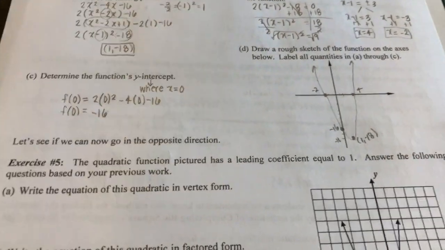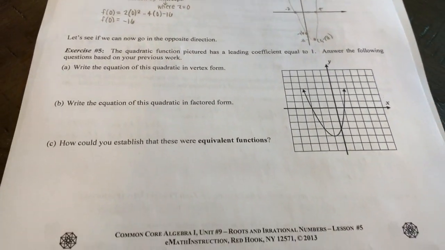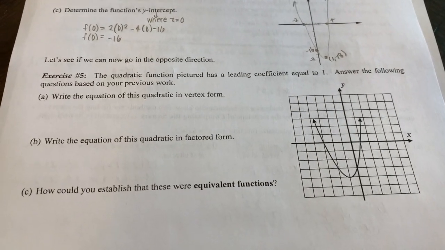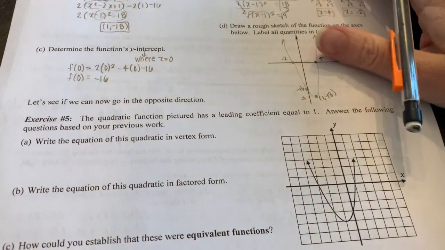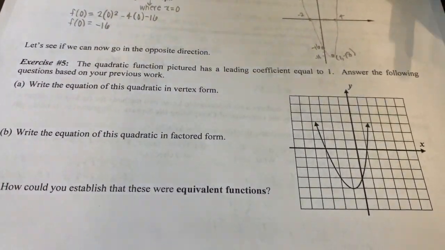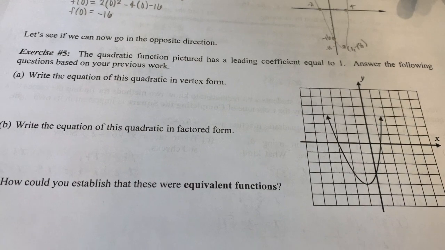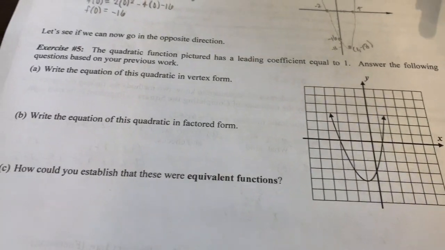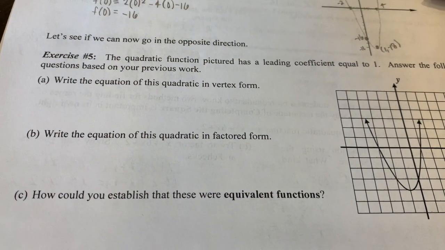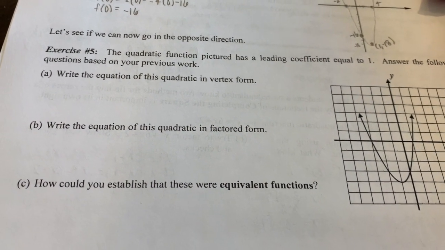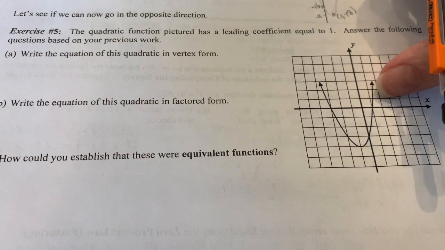Okay. So now, for our last final exercise, let's see if we can go in the opposite direction, where we're able to look at the graph and get all of the information from the graph. So the quadratic function that's pictured in this graph has a leading coefficient that's equal to 1. And we're going to answer the following questions based on the previous work. So first we want to write the equation of this quadratic in vertex form.